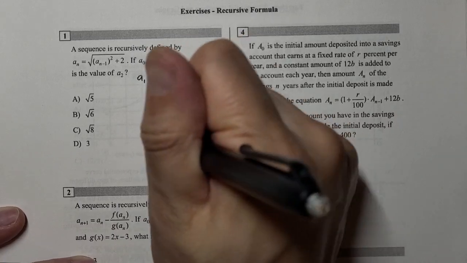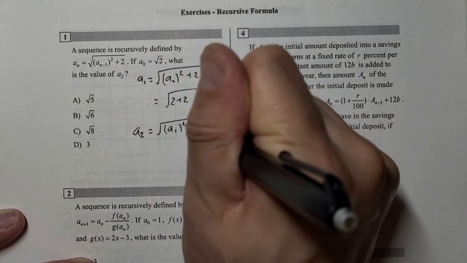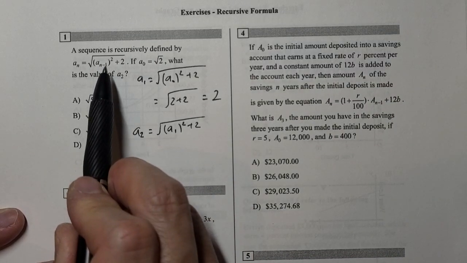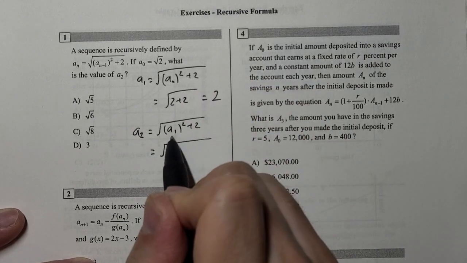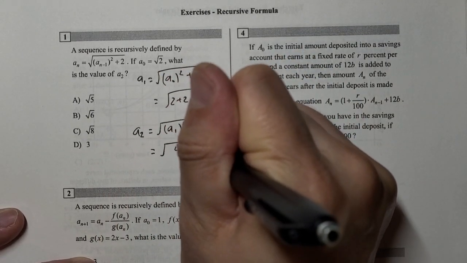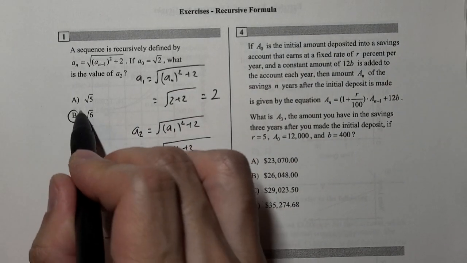That's a sub 1. Now a sub 2 would depend on a sub 1, because n is 2 now, so a sub 2 minus 1, that's a sub 1. And now, what is a sub 1? Well, we previously found it was 2, so it's 2 squared, which is 4. So this is square root of 6. So you see a sub 2 is square root 6, and that's the answer.